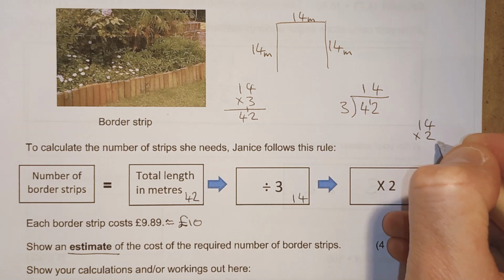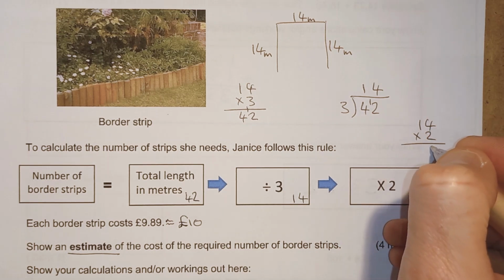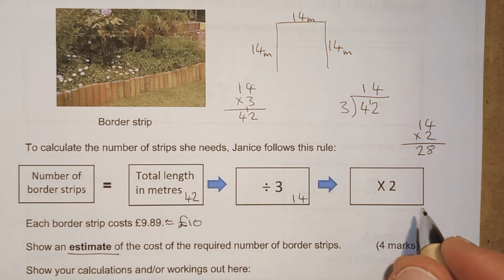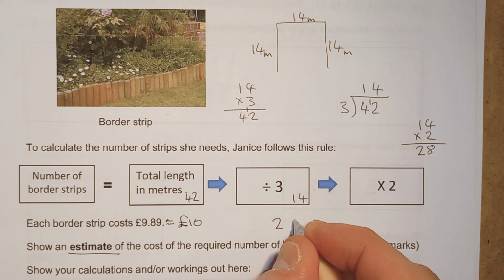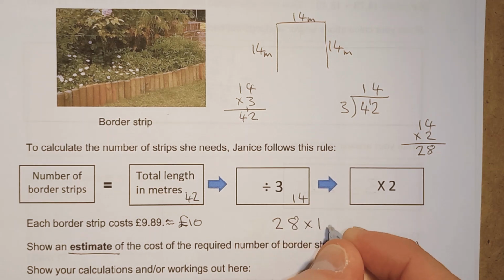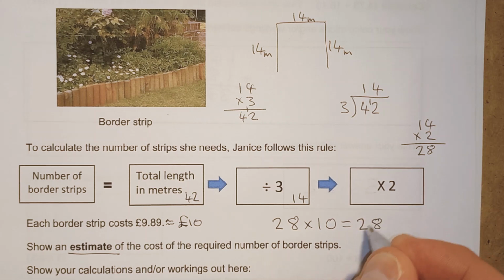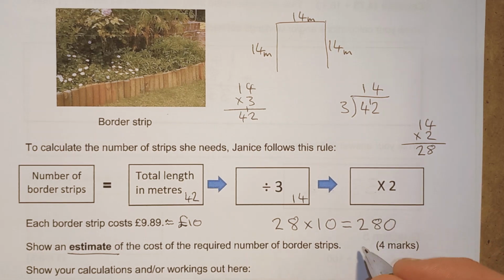Well, 14 times 2. 2 times 4 is 8. 2 times 1 is 2. Okay, so we're going to need 28 strips. 28 strips, each of them cost £10. So 28 times 10, we can just put the 0 on the end. It's going to be £280.